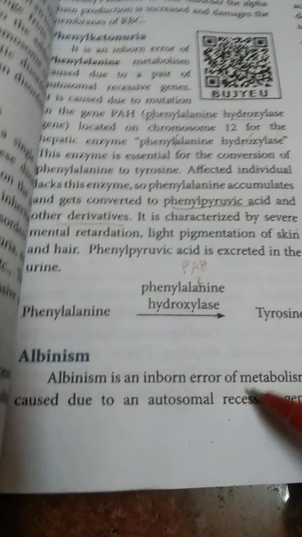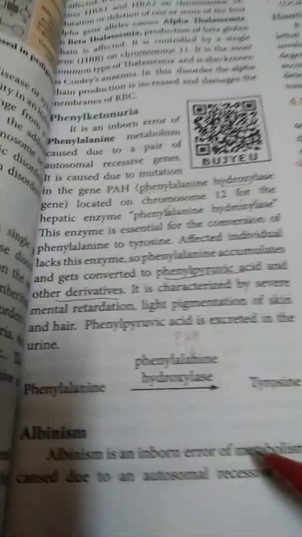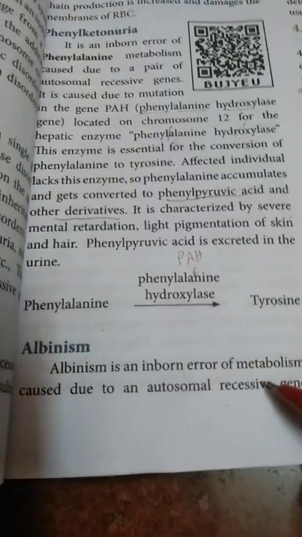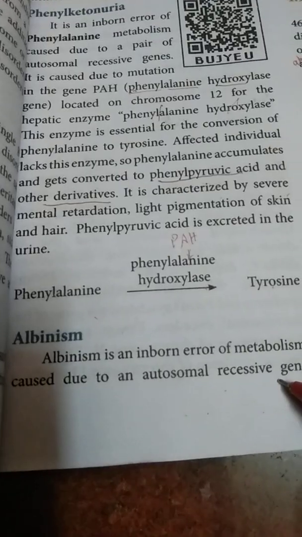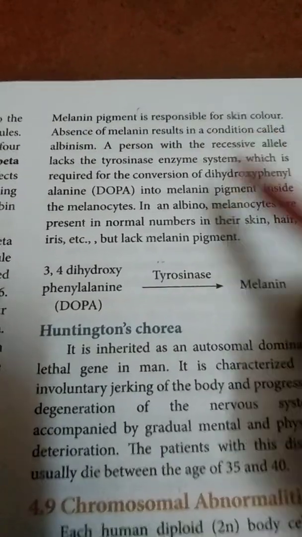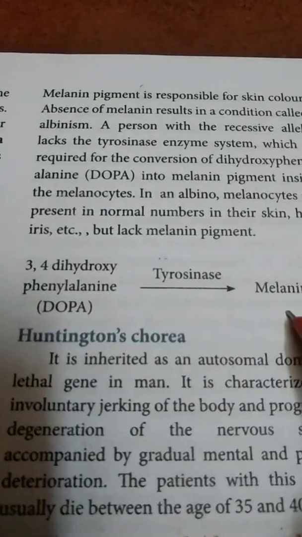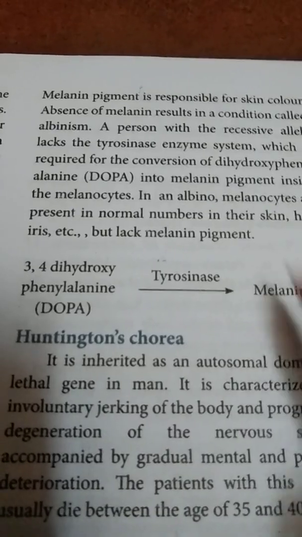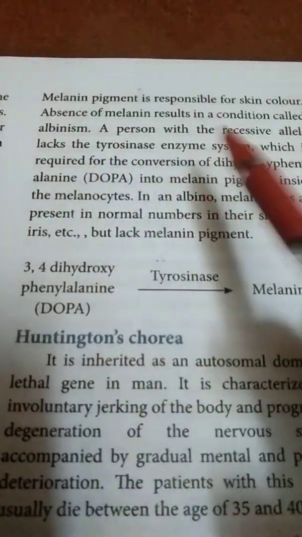Albinism, you know, those who look very white. Actually that is a disease. It is an inborn error of metabolism, an autosomal recessive gene. Melanin pigment is responsible for that. Melanin gives the color. Absence of melanin creates albinism.